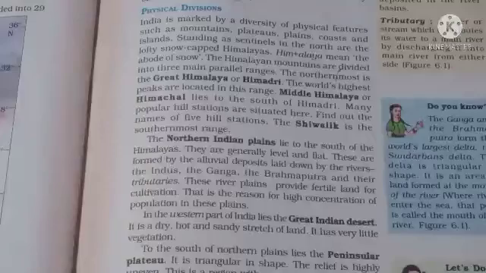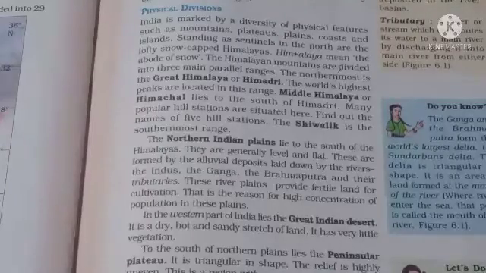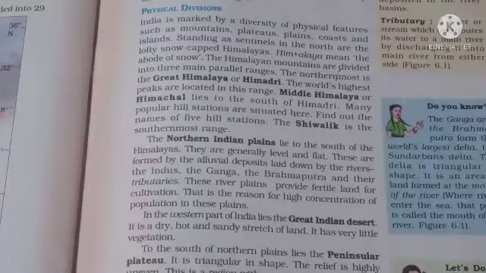In physical divisions, now we shall speak about the Himalayas. The Himalayas have 3 parallel main ranges: the Greater Himalayas or Himadris, the middle Himalayas or Himachal, and the Shivaliks, the southernmost range. And we see the North Indian plains. These are all the physical divisions that we read in grade 5 and grade 4, so it will be easy for you to understand.